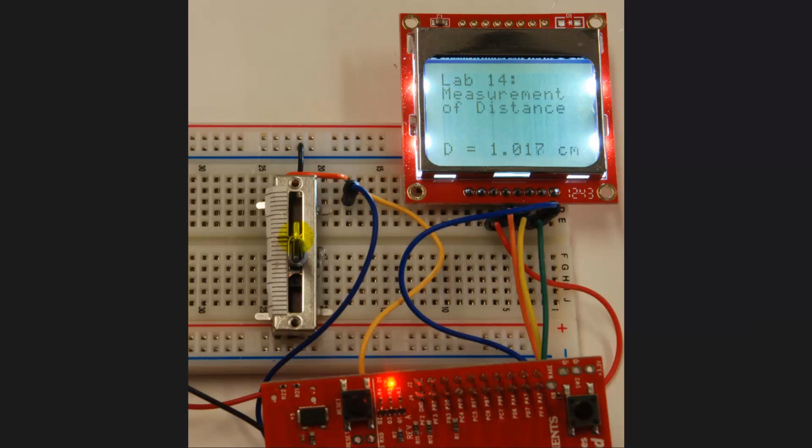Alright, let me show you how to get a grade in Lab 14. When you're done debugging, we're going to run the grader. I've built the system here.